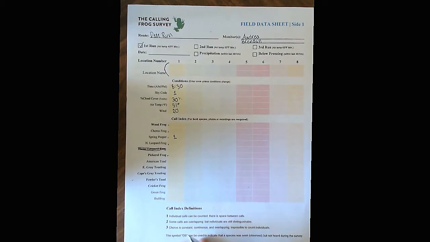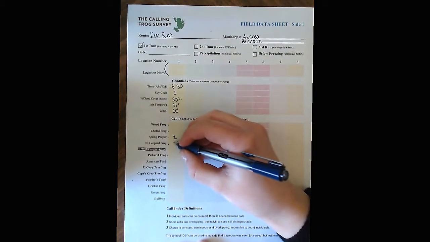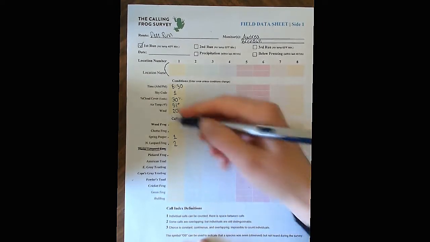A 2 is if there are some calls overlapping, but you can still distinguish individuals. So maybe we're hearing that for northern leopard frogs at the same location. A 3 is a constant chorus where it's impossible to isolate individuals. That's often what we find with chorus frogs, so I'd put 3 there.